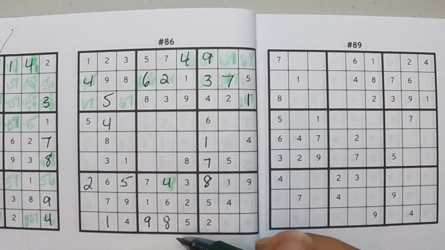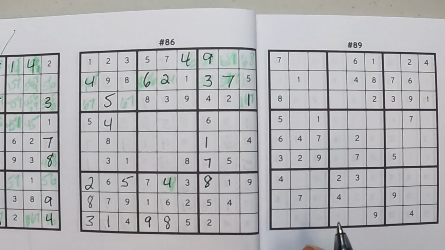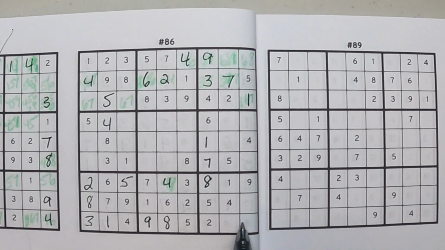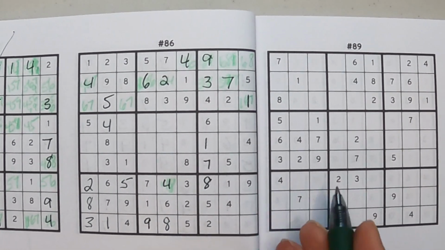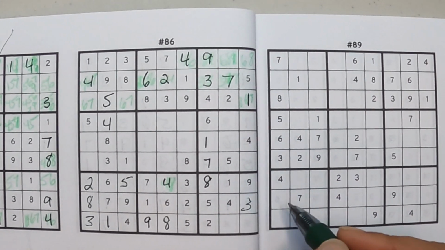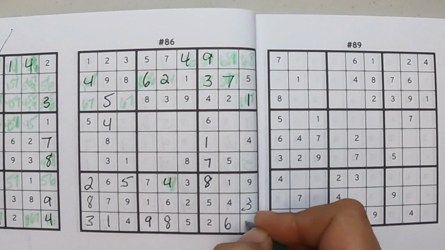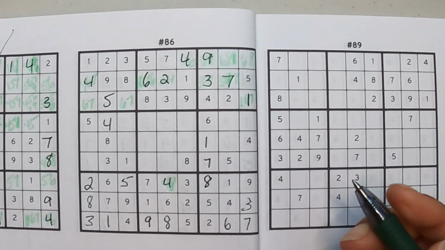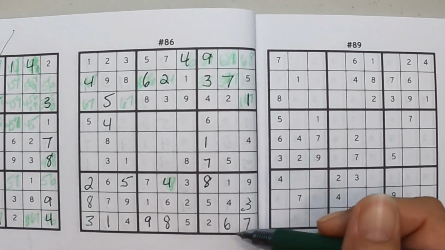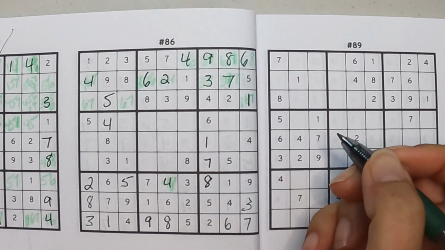For this box now, we're missing 3 and 8. We've got an 8 here, so 3, 8. For this row now, we're missing a 3. And for this box, we're missing 6 and 7. We've got a 7 here. So 6, 7. This 6 makes this our 8, 6.